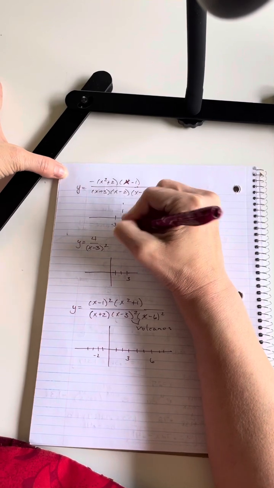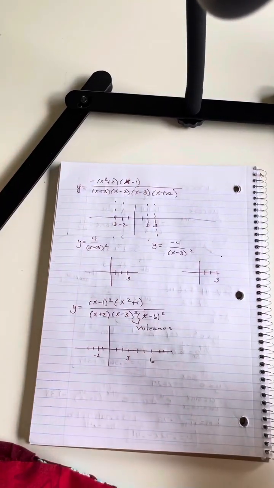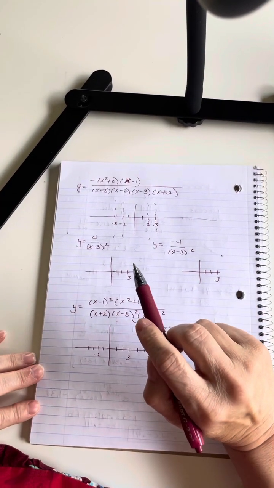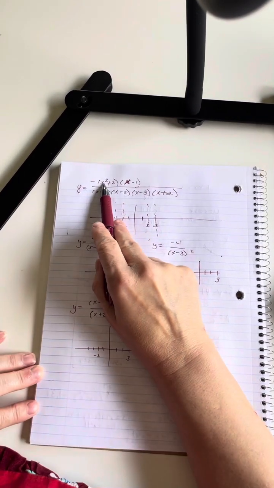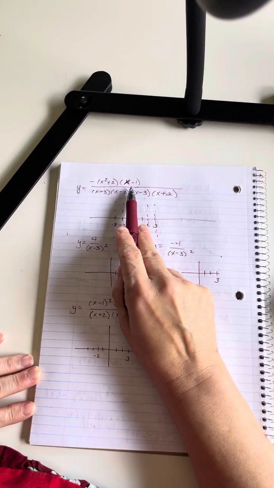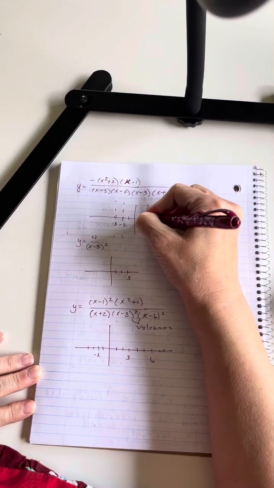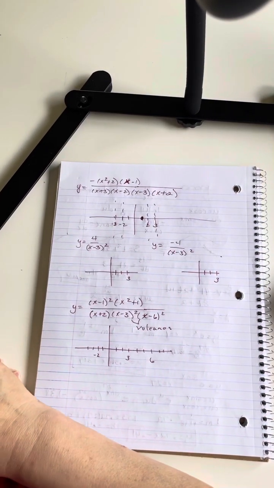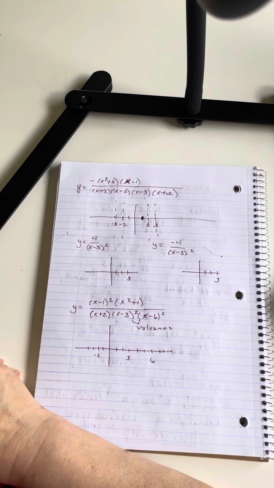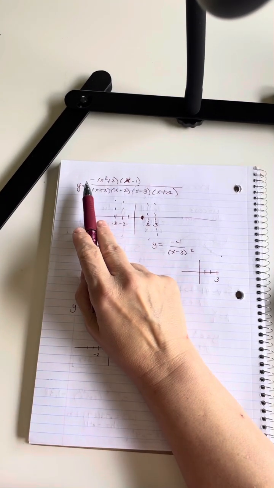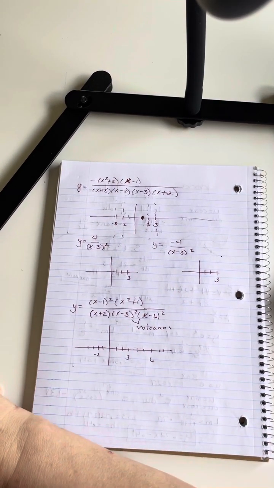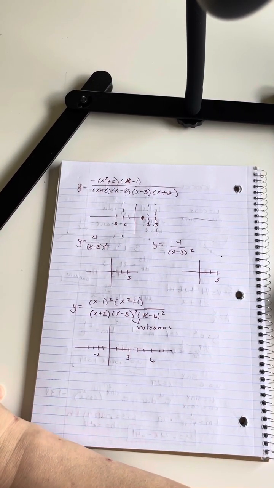Once those are in place, I look to see in the numerator, do I have any starting places? And this one with the square does not help me, but this one at +1 does. So I know I'm going to cross here. Now, overall, this is a negative, and so things are going to be dropping in our sections.